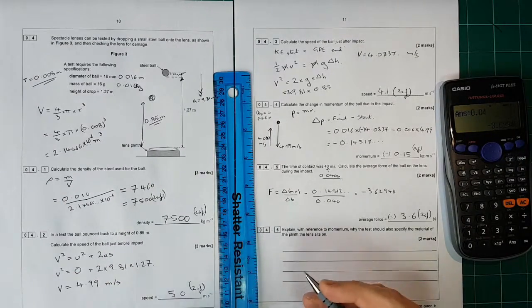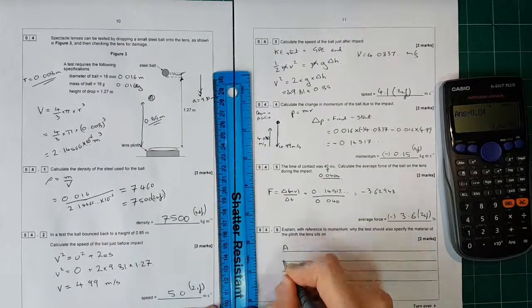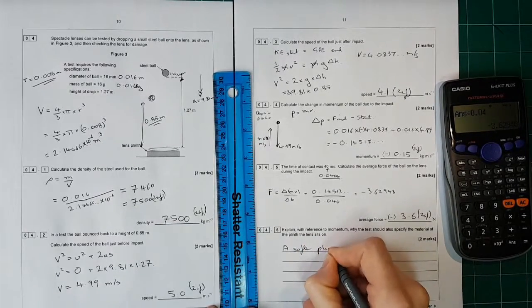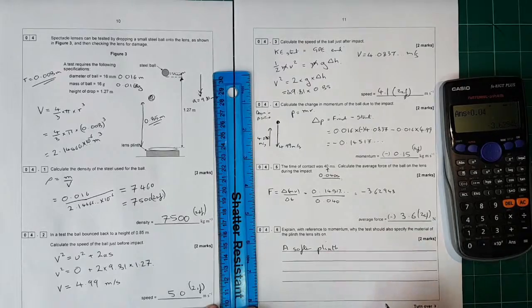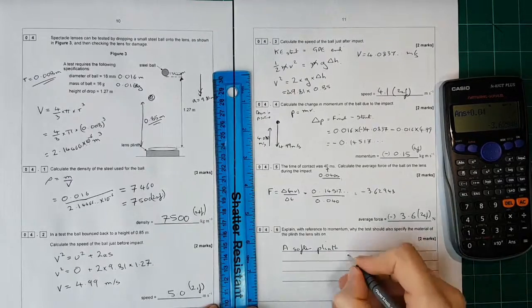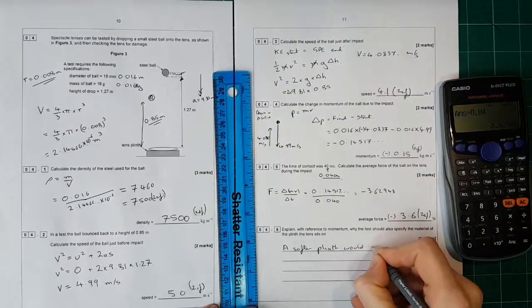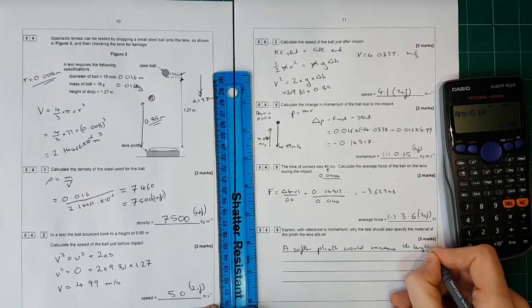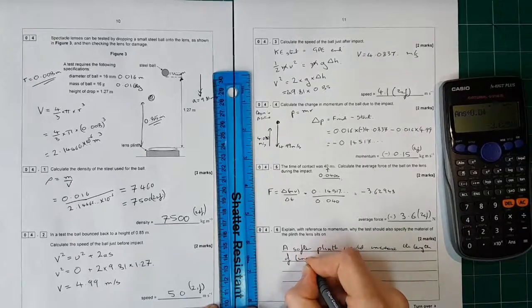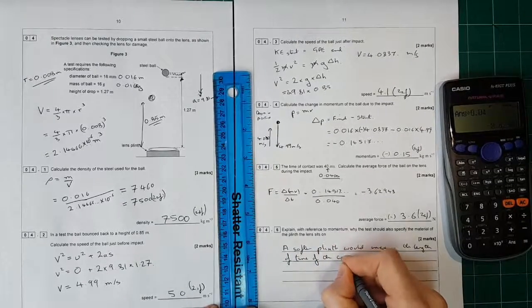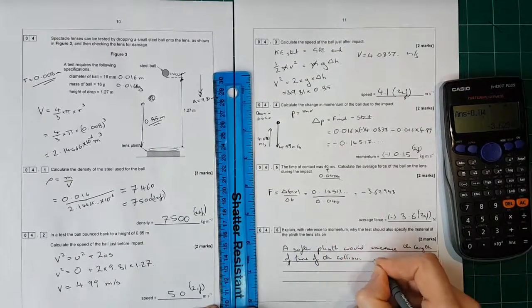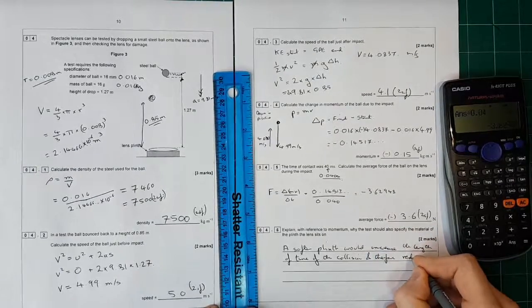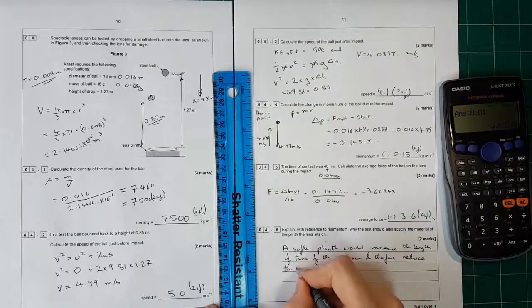So let's write that down then. Pick one or the other. A softer plinth, you could pick a harder plinth and do the same reverse argument, would increase the length of time of the collision and therefore reduce the average force.